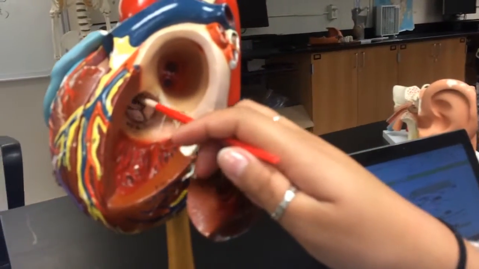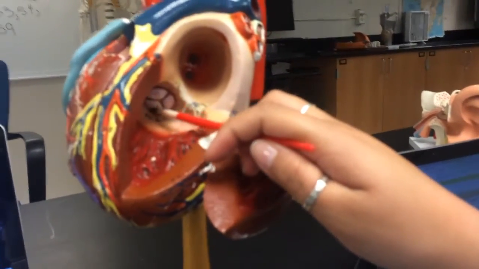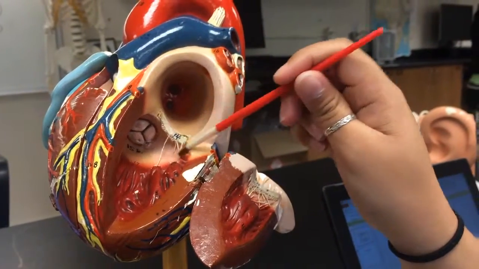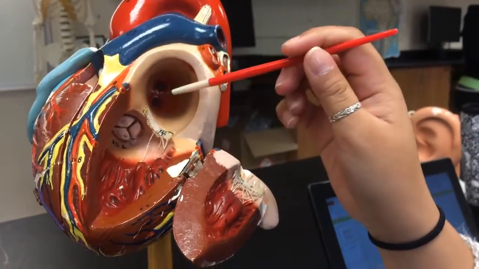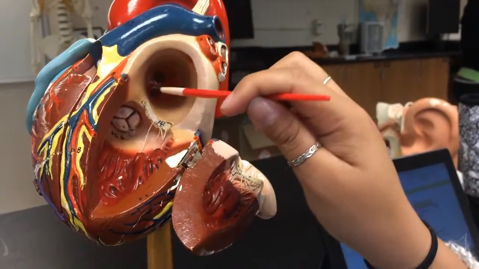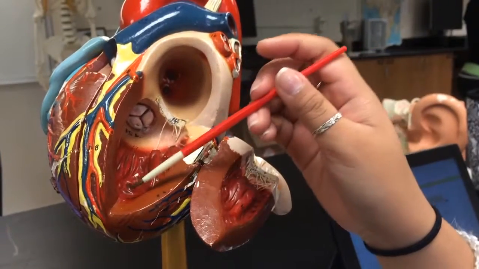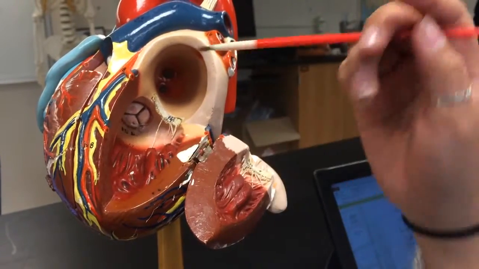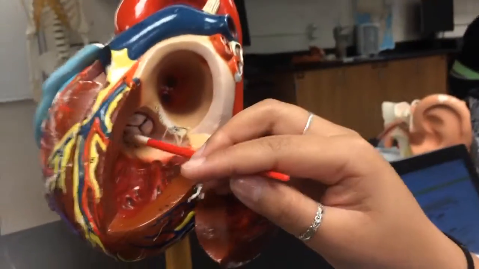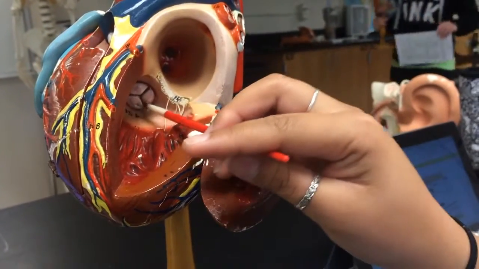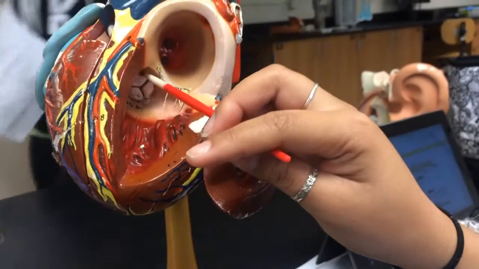So as soon as this aortic semilunar valve closes, the AV valve reopens, and the blood in the left atrium goes back down into the left ventricle to start this process all over again. When this closes, that makes the dub sound of the lub dub of the heartbeat.